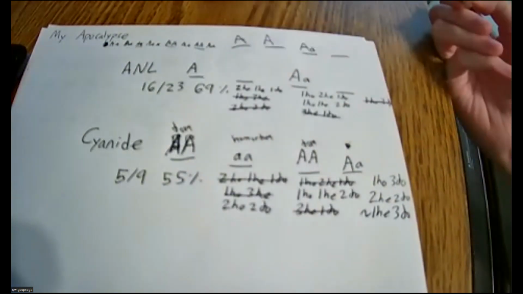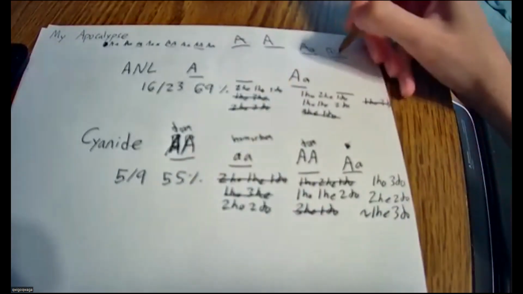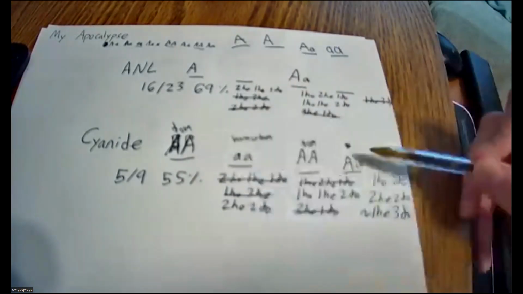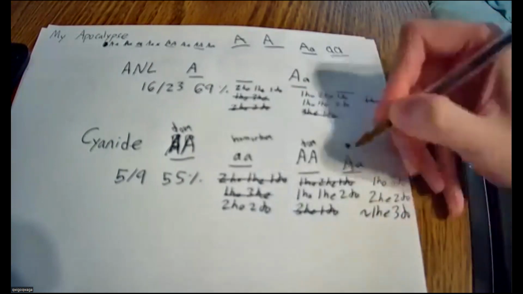He has to have an A here. And since I know he has aptitude, that means that his recessive gene is here in the 4th place. So because of that, we know that this is a hom pairing, which is the recessive times the heterozygous.